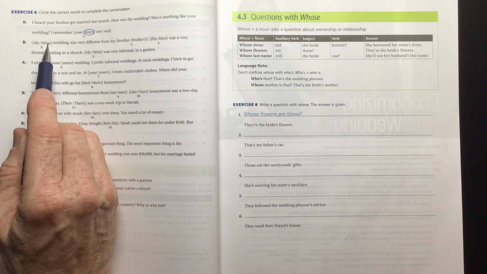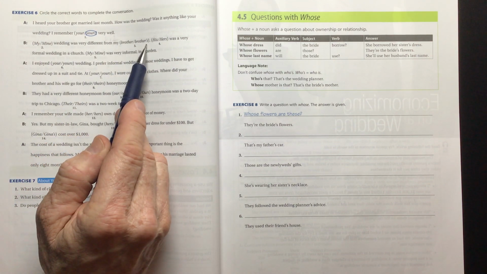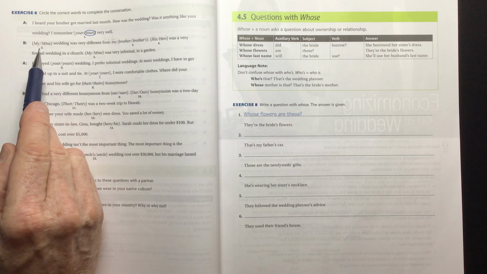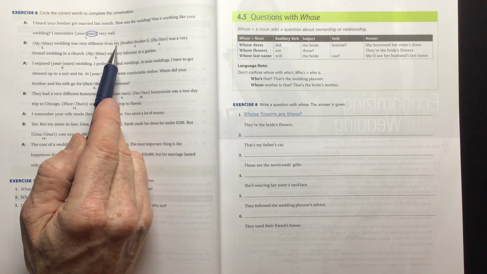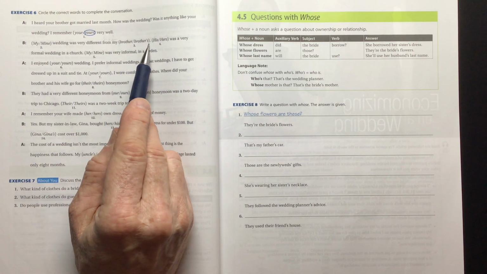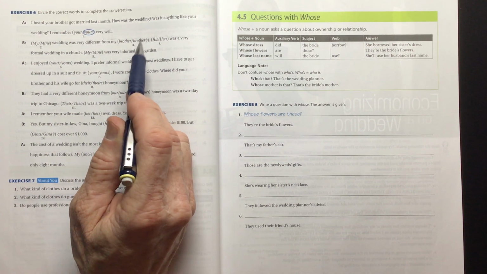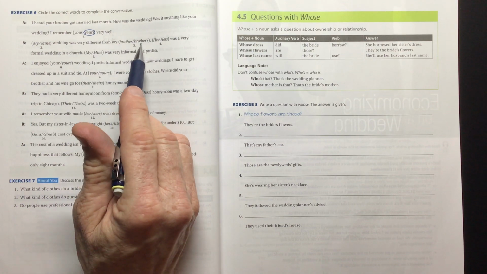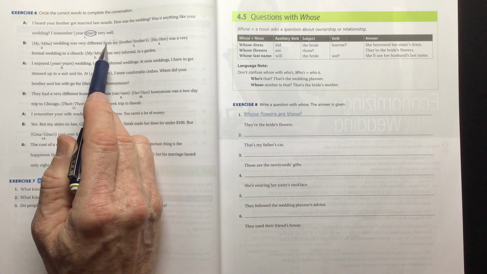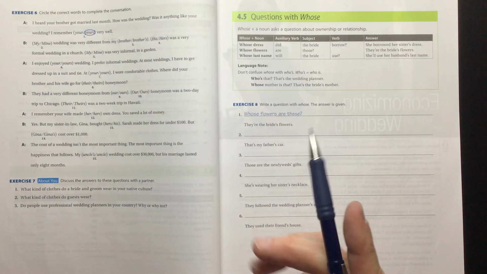Let's look at B. Is it my or mine? Blank wedding was very different from blank. What would this be? Yes, my. My wedding was very different from my, would it be brother or brothers? Yeah, it would be brothers, because this is a possessive saying that my brother also had a wedding. And the wedding was possessed or owned by him. Okay? So my wedding was very different from my brother's, like saying my brother's wedding, right?